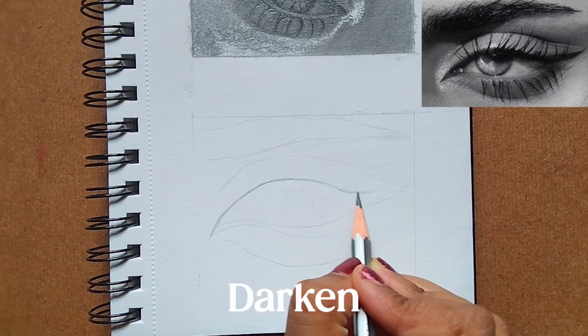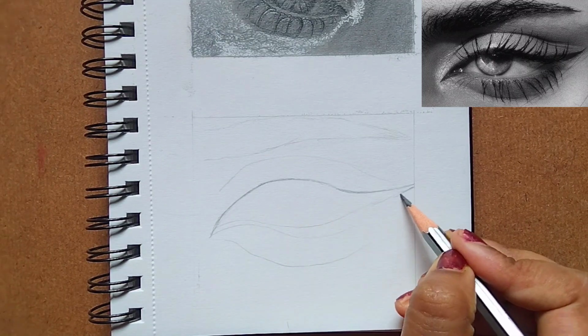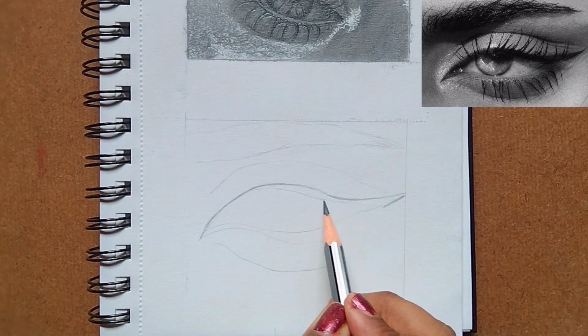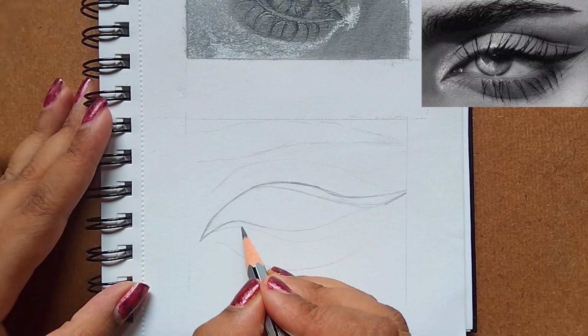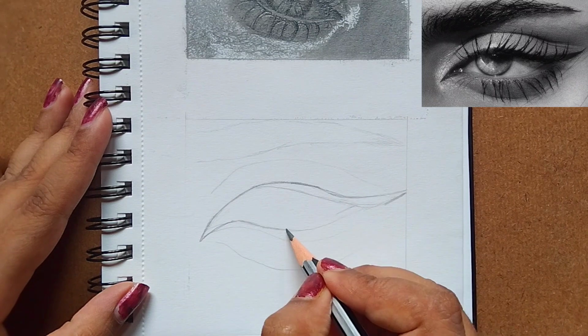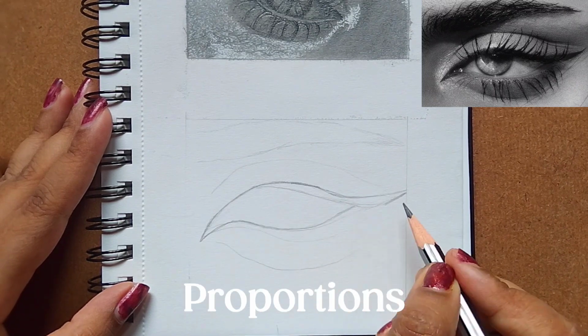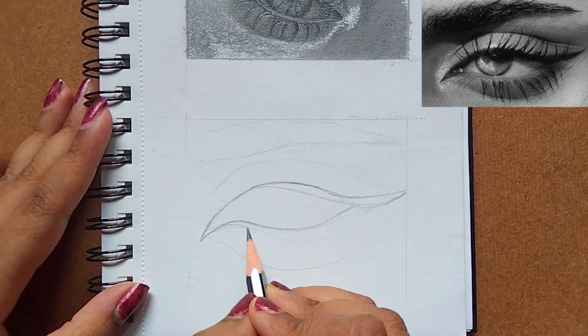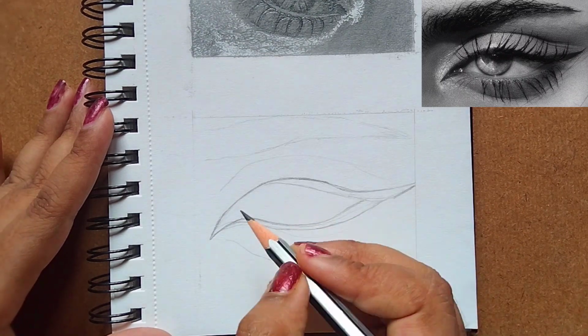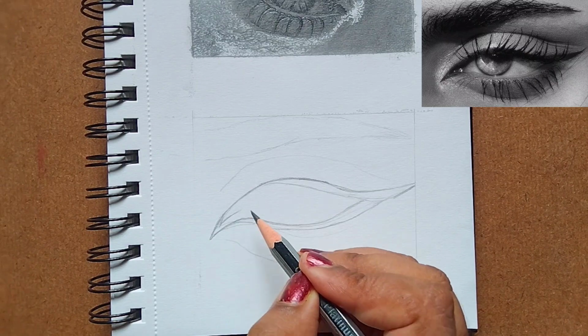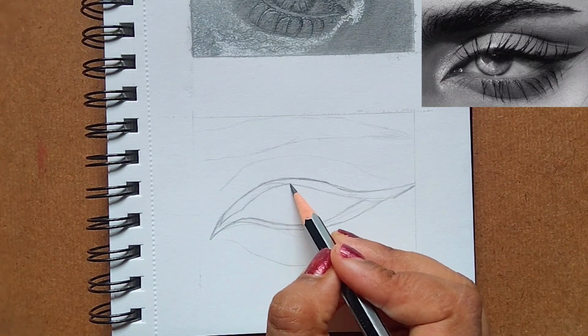First I'll darken the outline of the eye and then I'll gradually add the natural creases around the eye. While doing this, I keep on observing the symmetry and proportions of the eye, and in this way I'll gradually draw the pupil, the eyelids, the eyebrows, each and every detail of the eye.